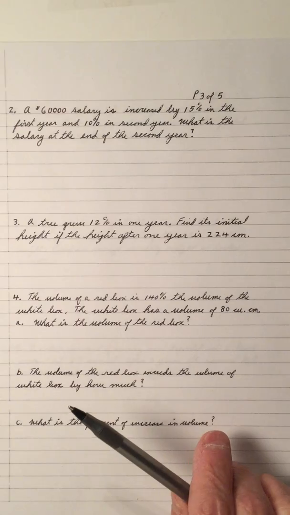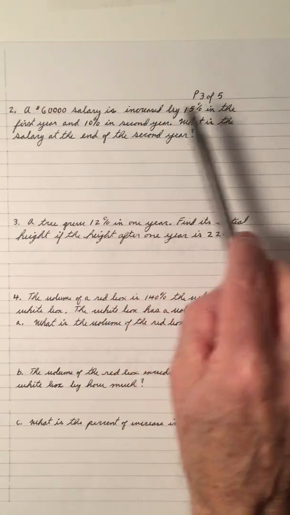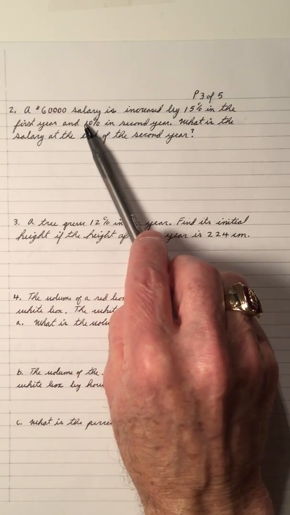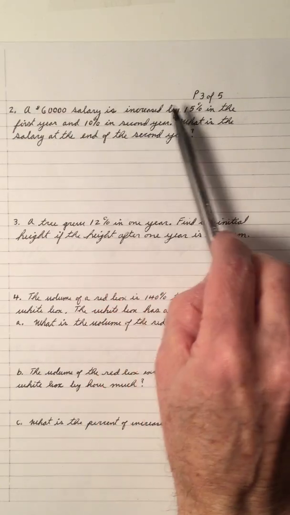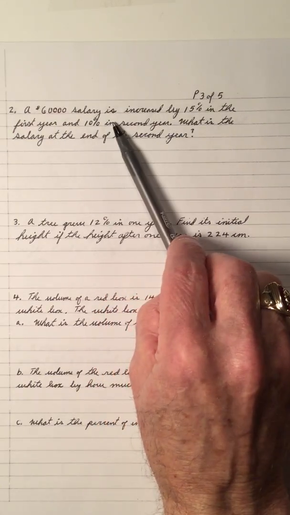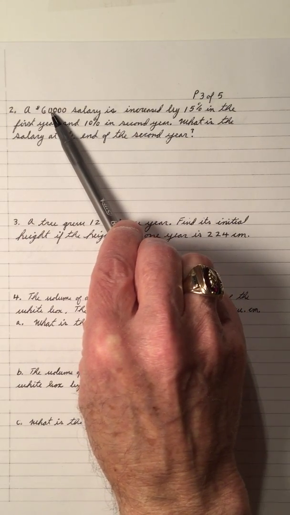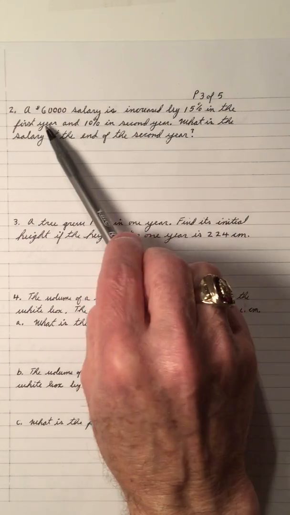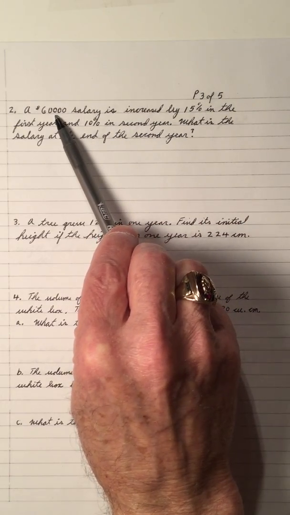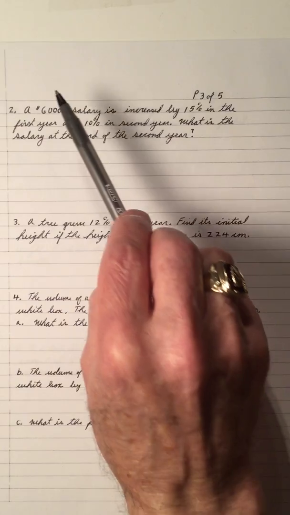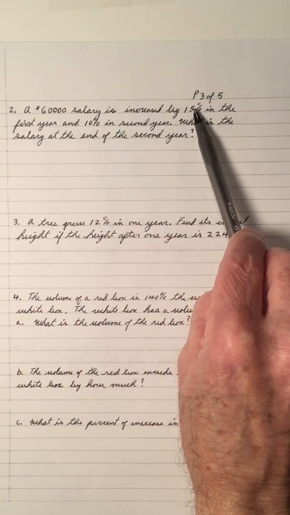Number 2, $60,000 salary is increased by 15% in the first year and then 10% in the second year. So we have to do these individually. Do the 15 first and then do the 10. We can't add these up and say it is 25 and then take 25% of the 60. It doesn't work. Because you get 15% in the first year, the 15% is going to be added on to the 60,000. Then you take the 10% off that 60,000 plus the 15.